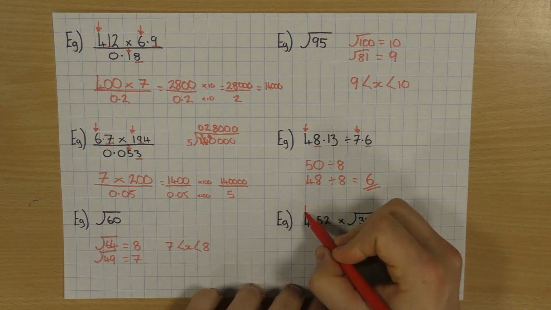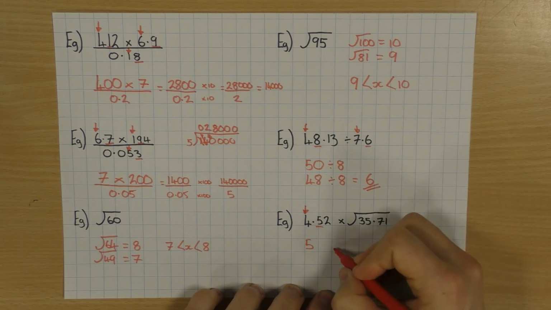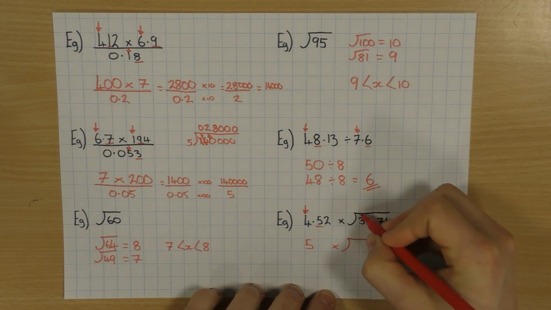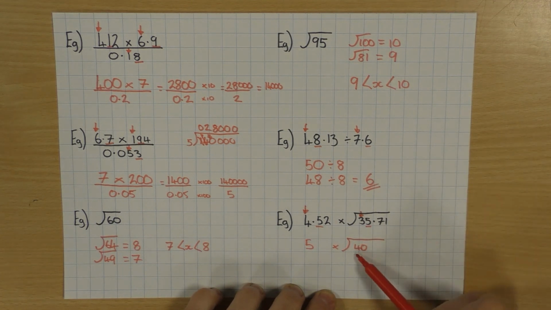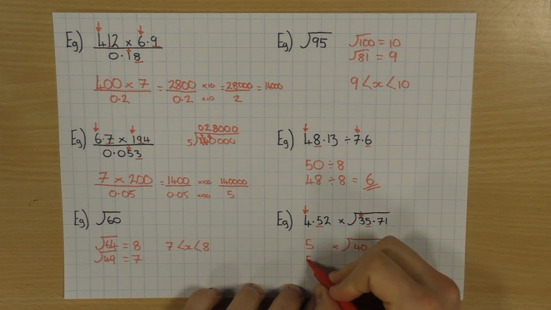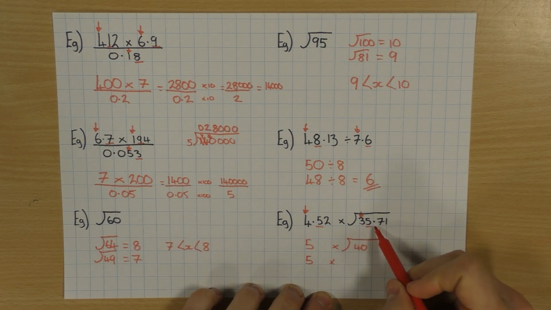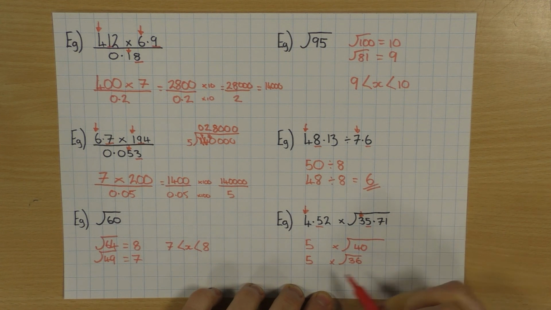Same thing with this one here. If I round this to one significant figure, I get 5. Well, nothing wrong with that. But if I round this to one significant figure, it's going to give me the square root of 40. And again, I don't know what the square root of 40 is, so I can't progress with the question. But what I do know is that 35.71 is very close to 36. And I know that the square root of 36 is 6, so 5 times 6 is 30.